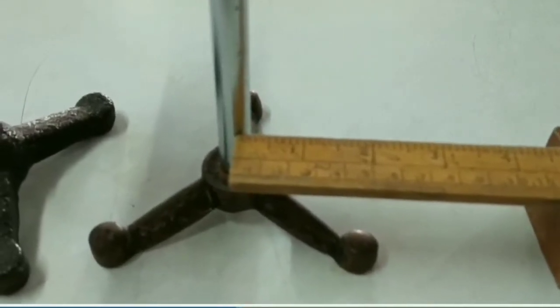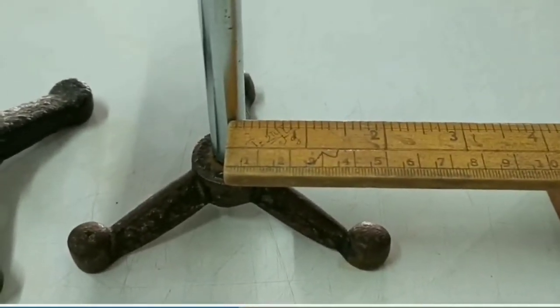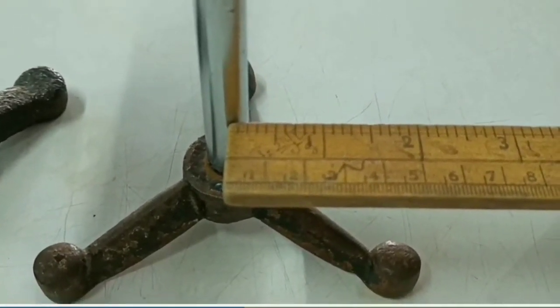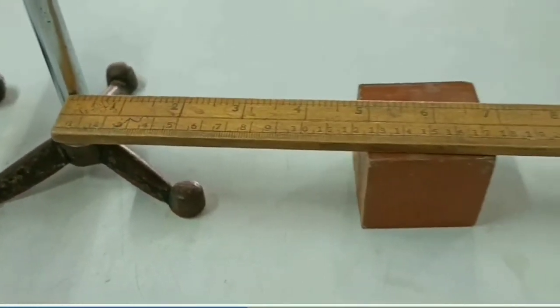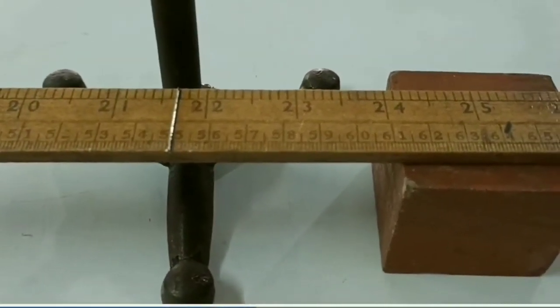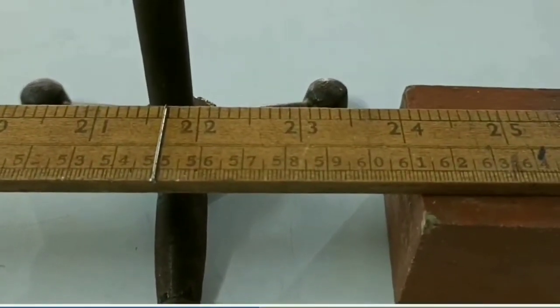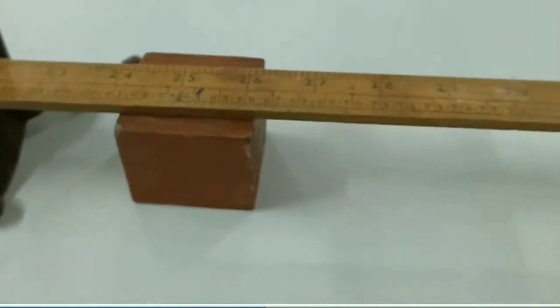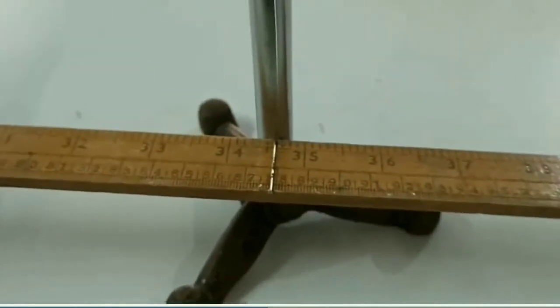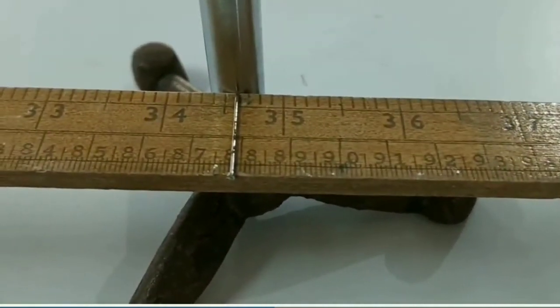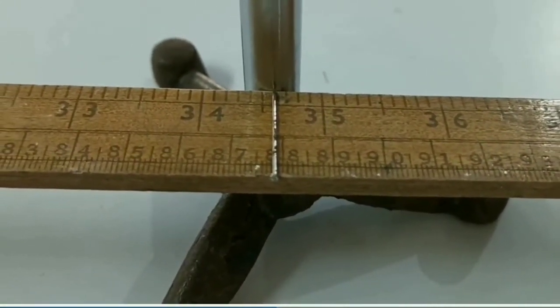I find that the object pin is at 0.0 centimeter on the meter scale. The position of the convex lens on the meter scale is 55.0 centimeter, and the position of the image locating pin is 87.9 centimeter on the meter scale.